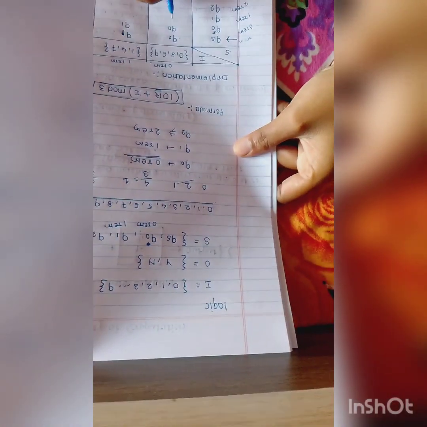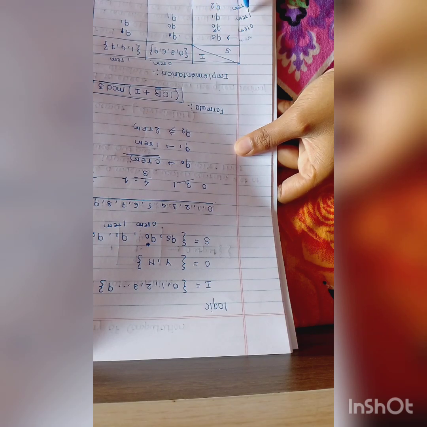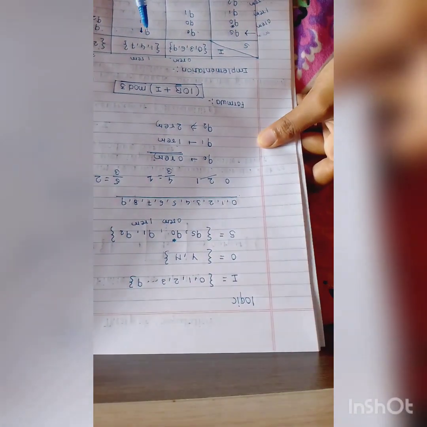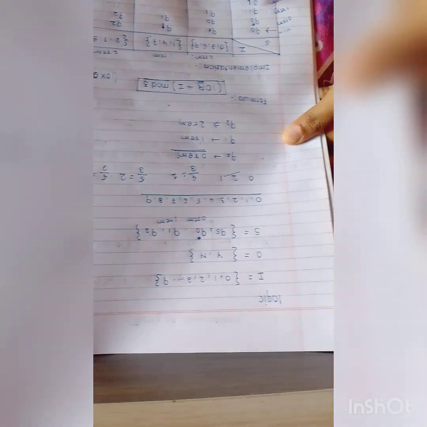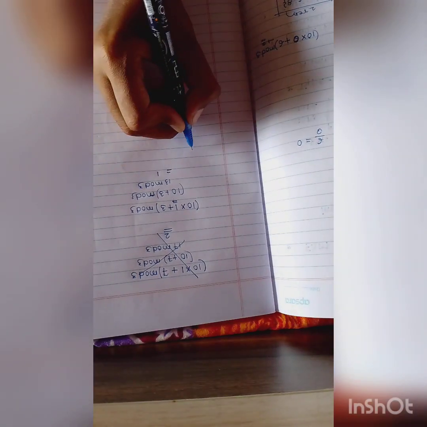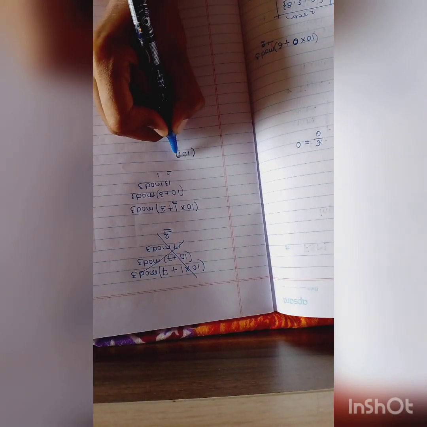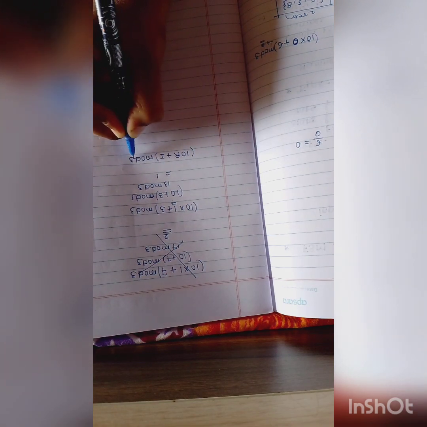So in this section Q1 has remainder 1, and these are the inputs for remainder 1, and for Q1 we check remainder 1. By checking the formula for the second state, our formula is 10R plus I, mod 3.